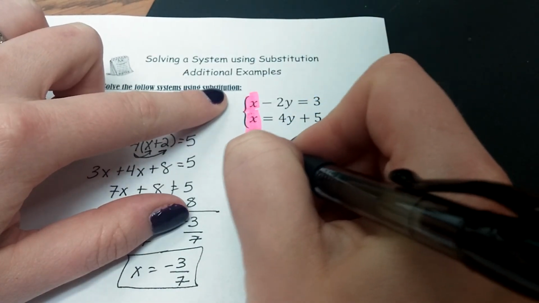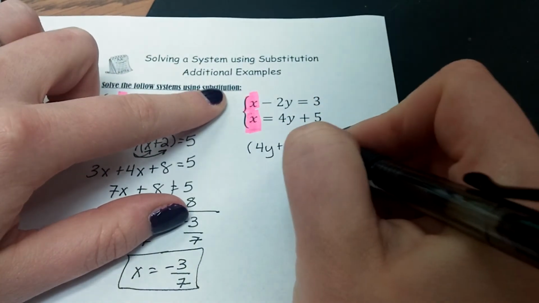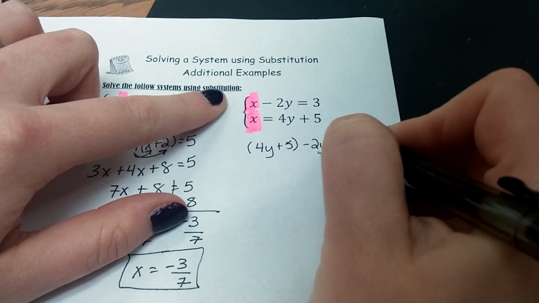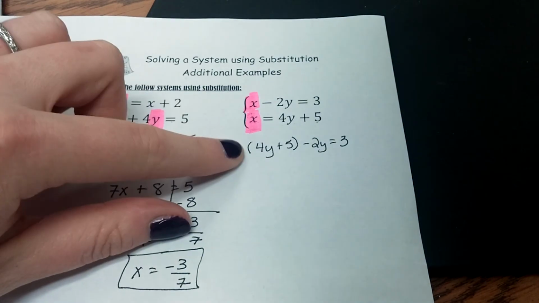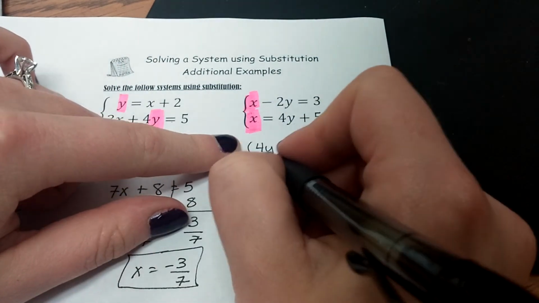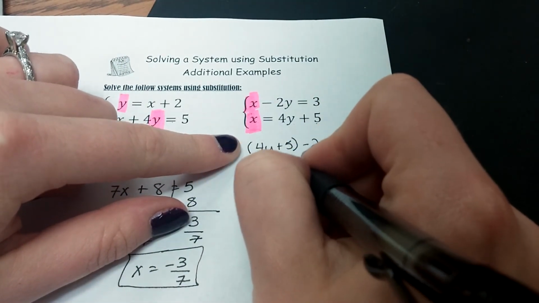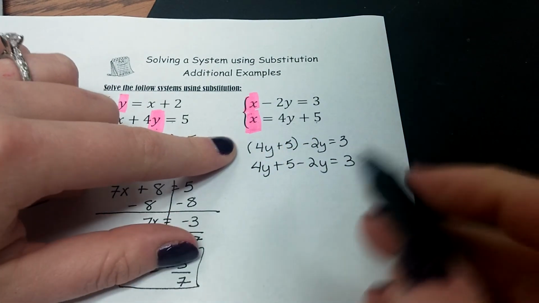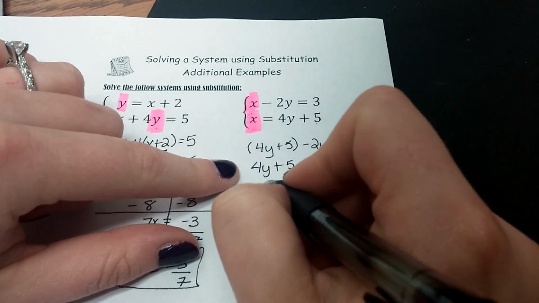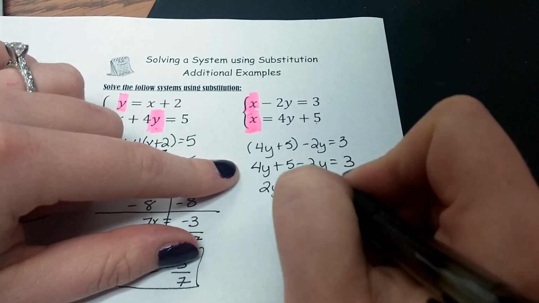So I have 4y plus 5 minus 2y is equal to 3. So again, that expression is going in for x right there. No distributive property this time. Combining like terms, 4y minus 2y is 2y plus 5 equal to 3.